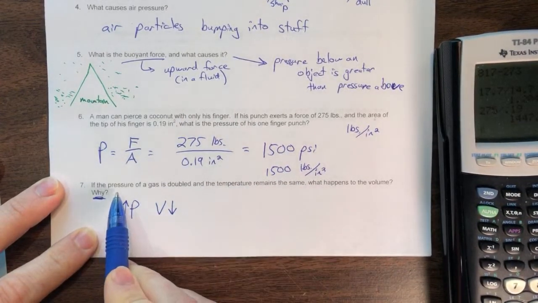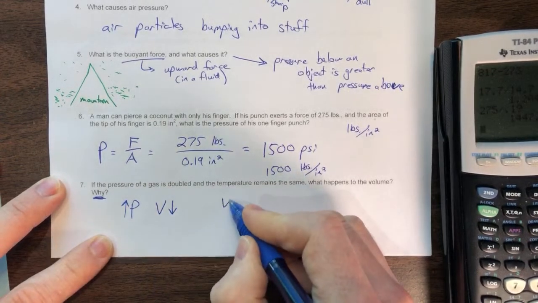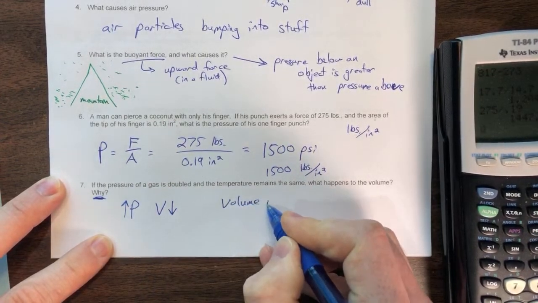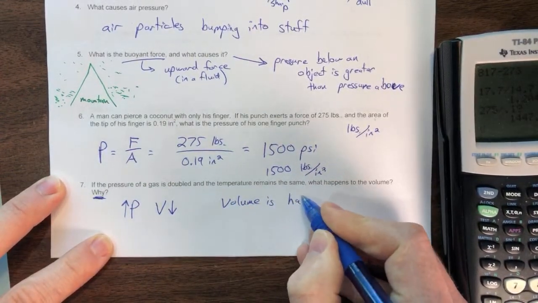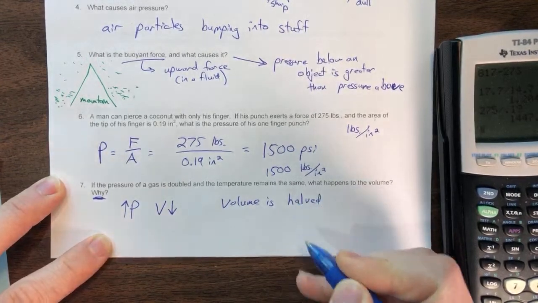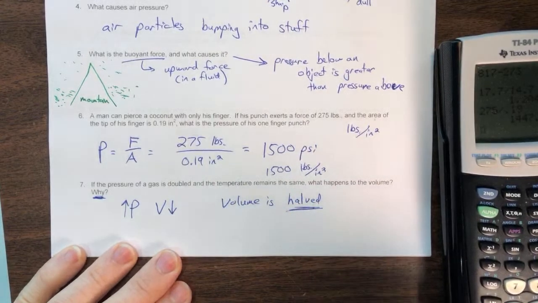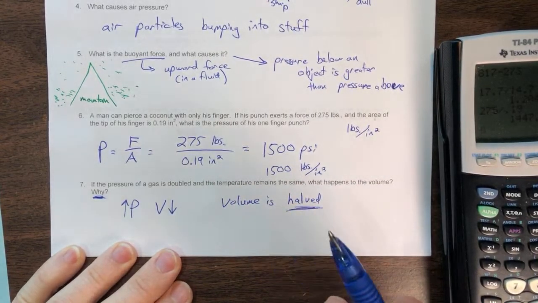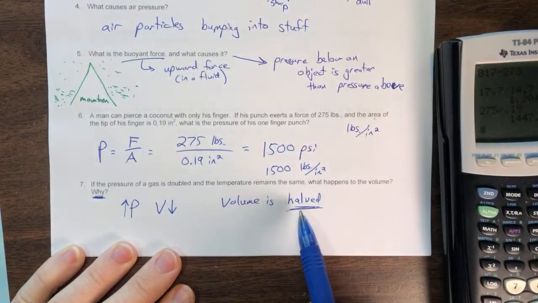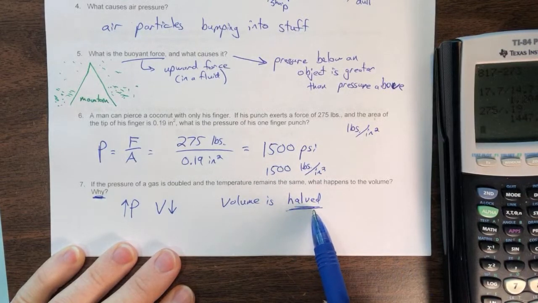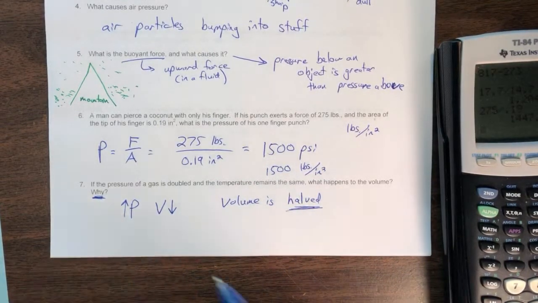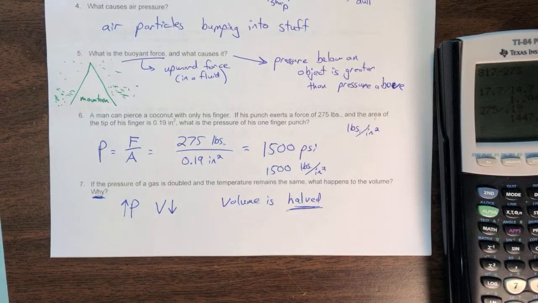And in fact, if the pressure is doubled, we can say the volume is halved, or the volume is half. And it's important that you write that, okay? You can't just say the volume goes down. You have to say, well, how much does it go down by, right? So the volume is going to be half the original, or the volume is halved, okay? Now, why? And there's two ways to look at this.